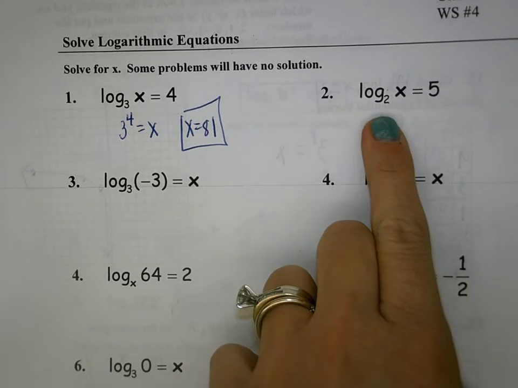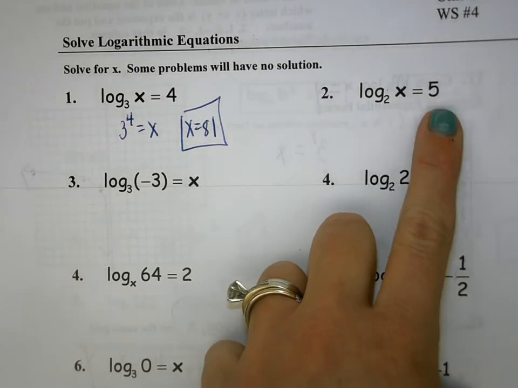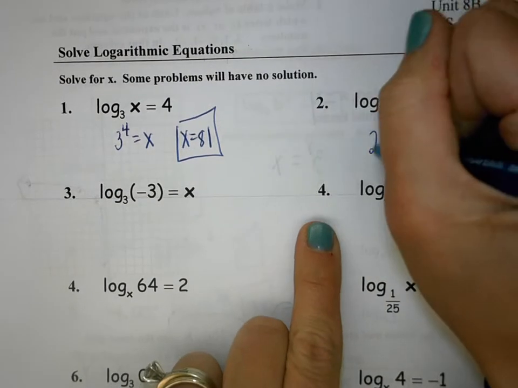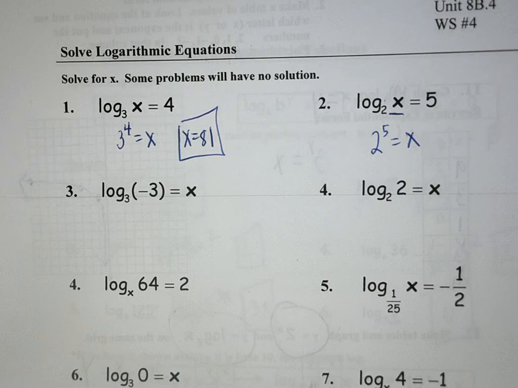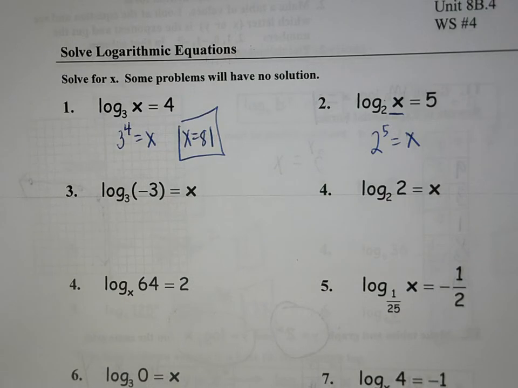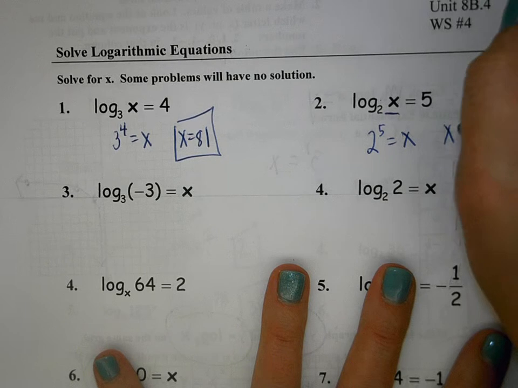So we take our base, which is 2, and we raise it to that power. So it's going to be 2 to the 5th power equals, and this is my answer, x. And then we can simplify. 2 to the 5th power, anybody, is? 32. Good. So x equals 32.